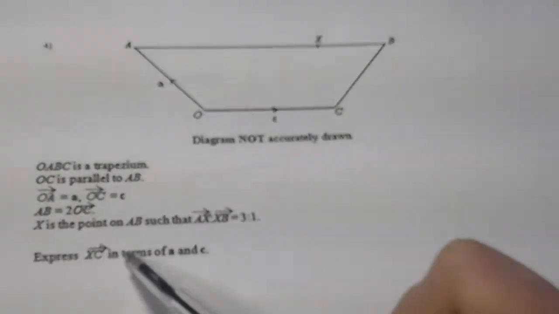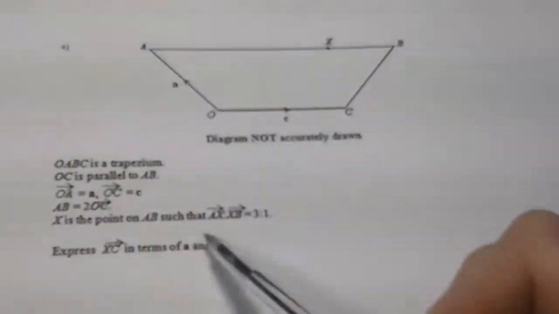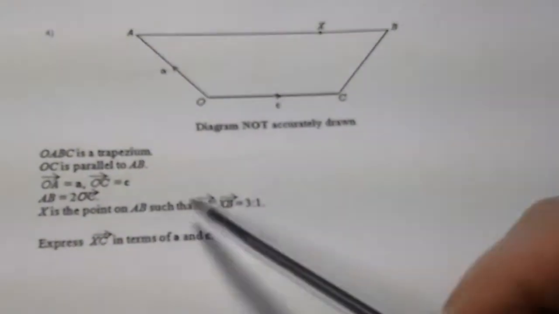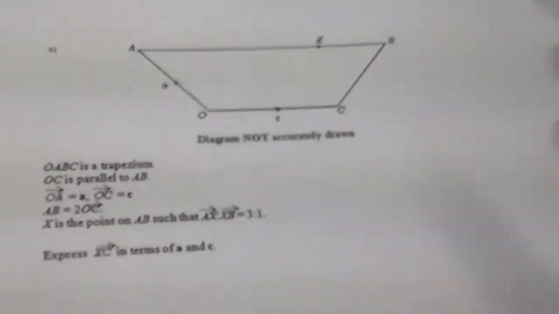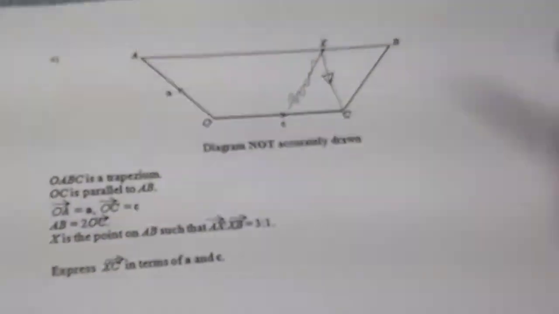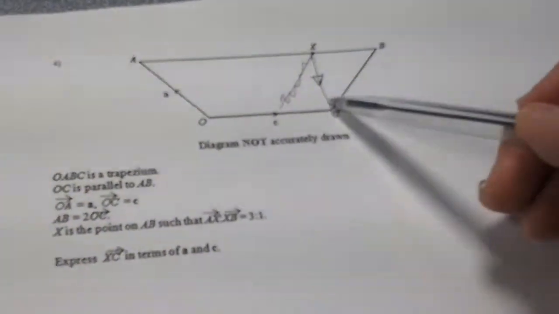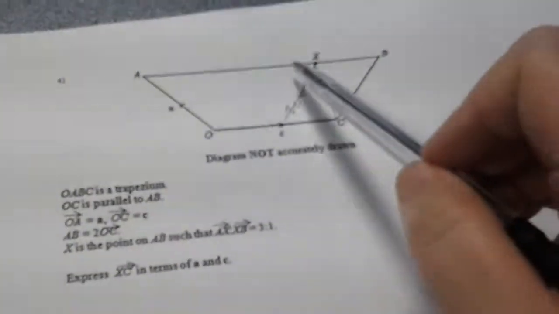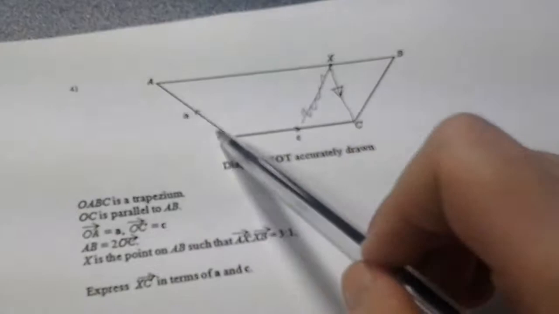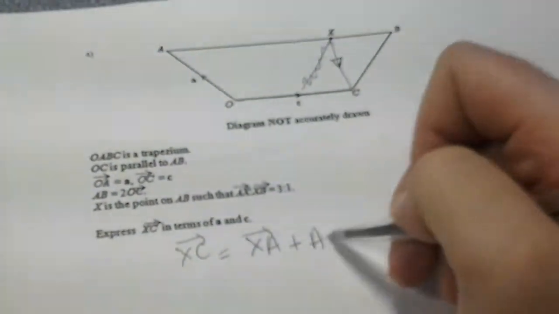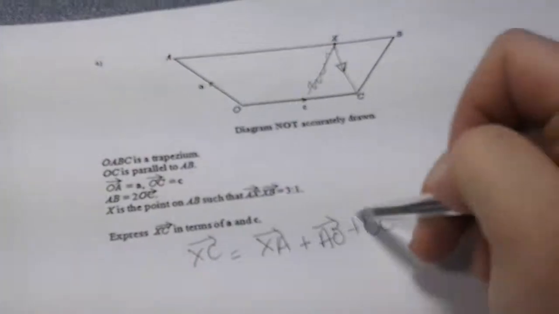Number 4, we're looking here to express XC in terms of A and C. That's the big question we're being asked to do. But lots of information here that's going to be needed. So, XC is from here to here, so that's the vector we want to find. I can either do this or I can go this way. Now I'm going to choose this way because I already know AO and OC. So the first thing I'm going to write down is XC is equal to XA plus AO plus OC.